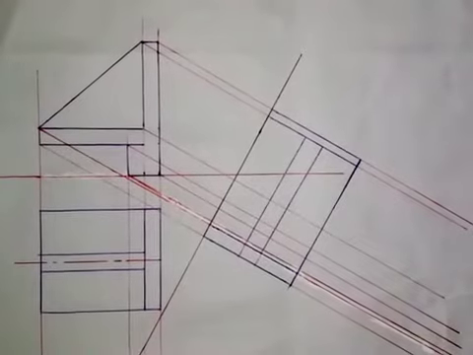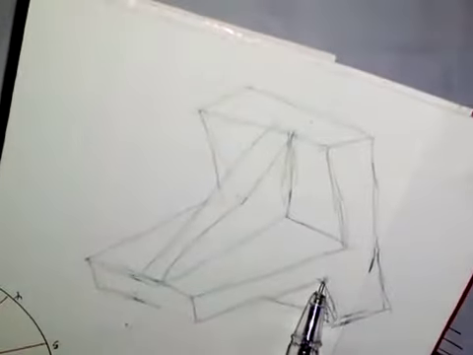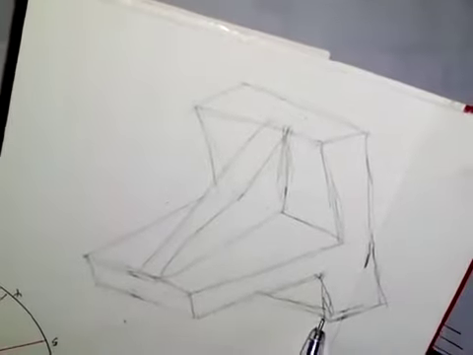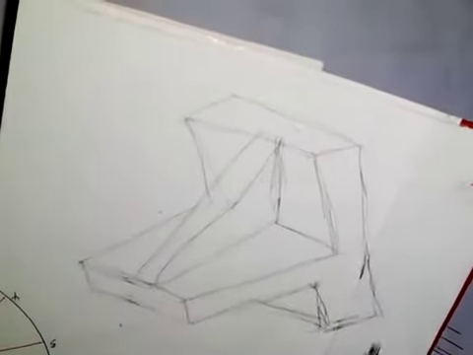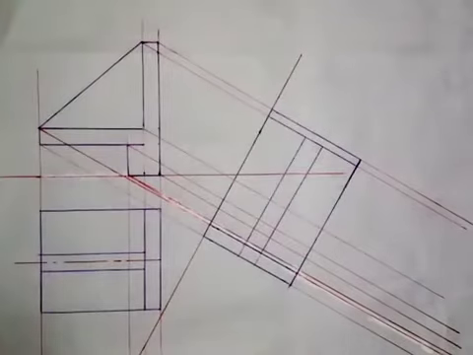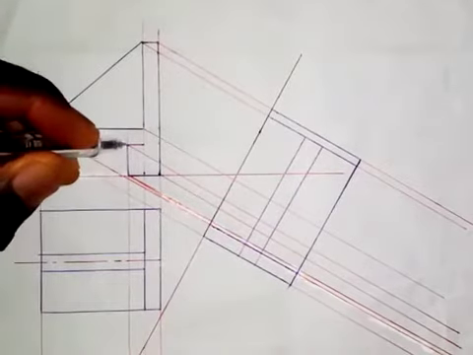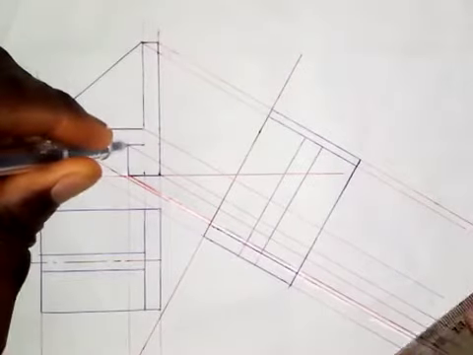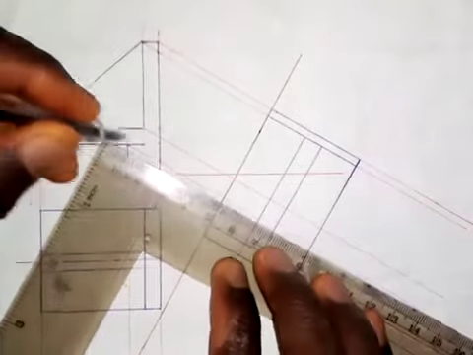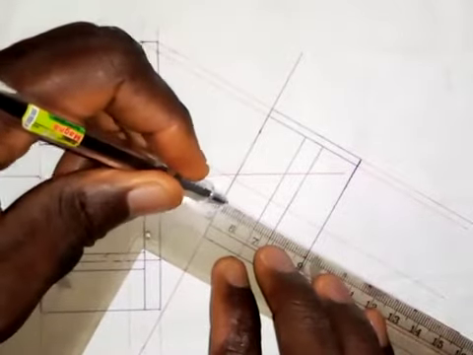Okay, looking at this, the next thing is that if you are looking at this object in this direction, this part is going to be hidden from us, and this part will be hidden from us. So we have to show that. Let's first of all work on the hidden part of it. This point is hidden, so I'm going to draw this with a short dashes line. This is it.